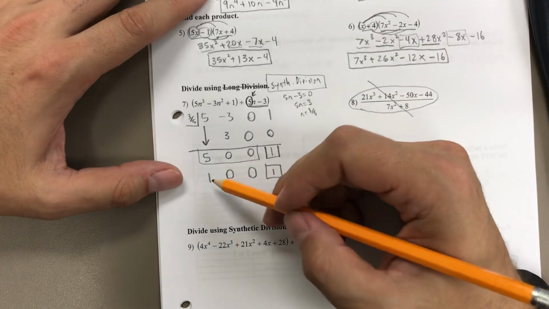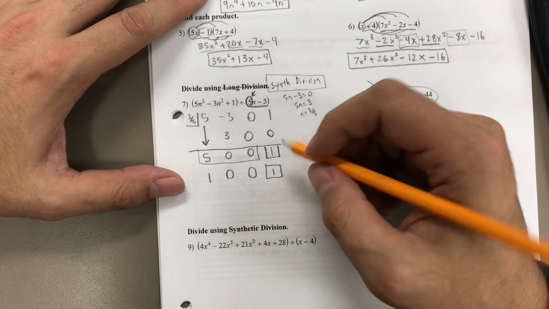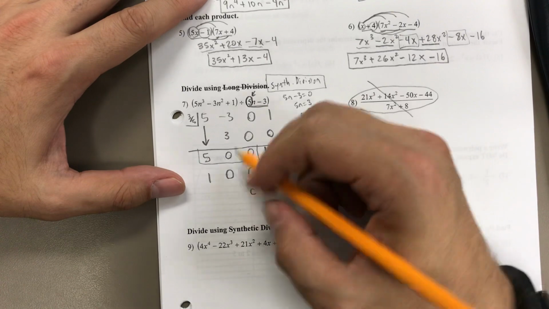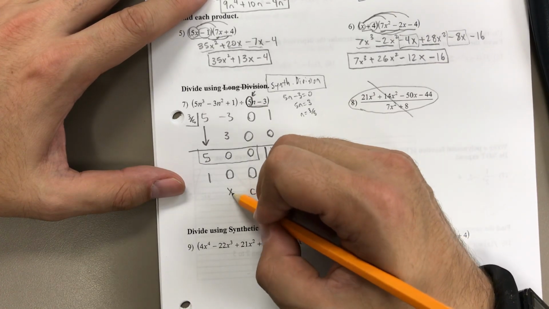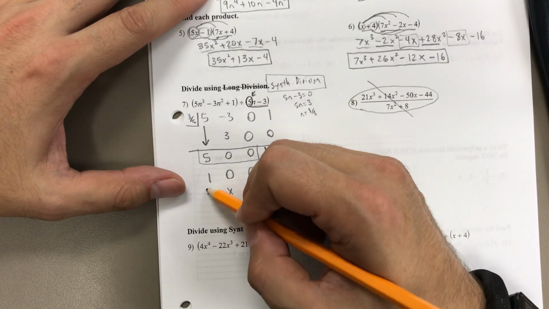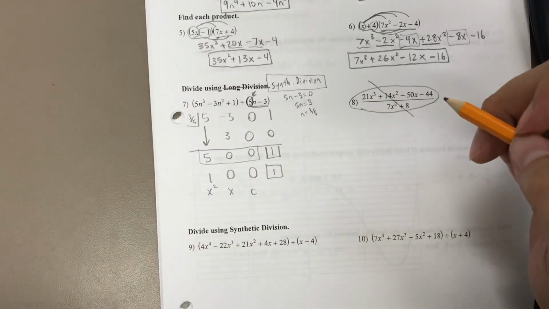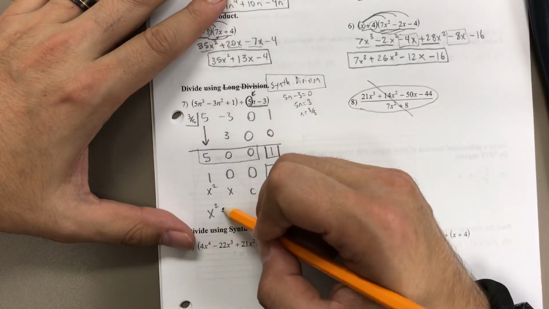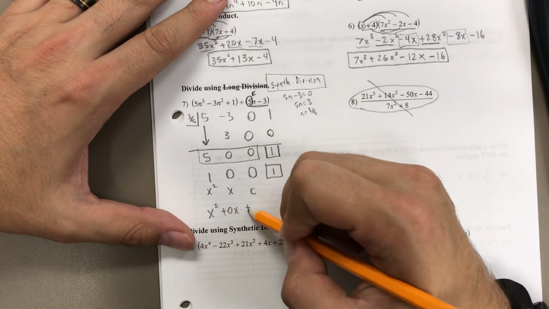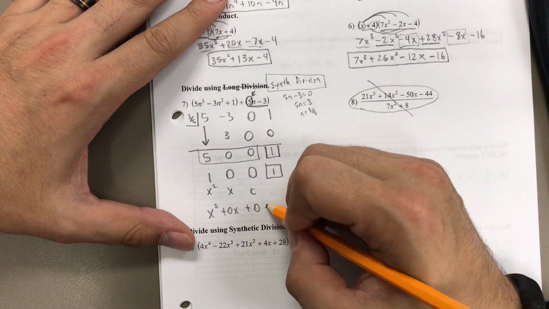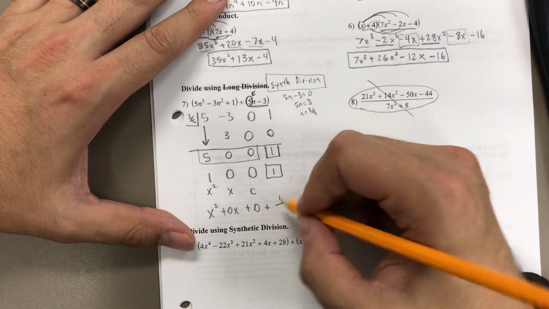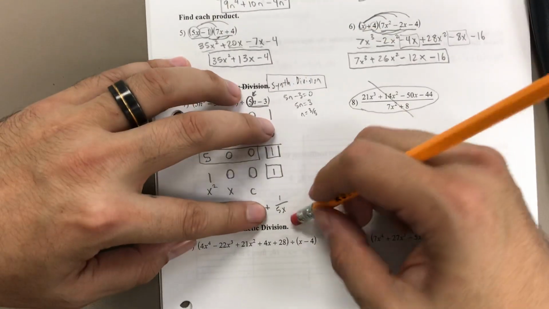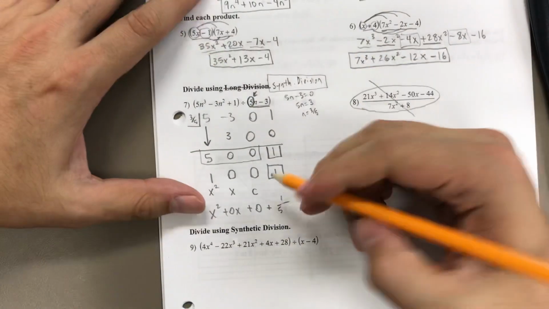All right, so we've got 1. Now, let's talk about the terms that we have. So this value right here is going to be the constant term. This value right over here is going to be the x term. And this value over here is going to be the x squared term. All right, so that means that we have 1x squared plus 0x plus 0 for our constant value, plus our remainder, which is 1 over 5n, that's our variable n, minus 3.